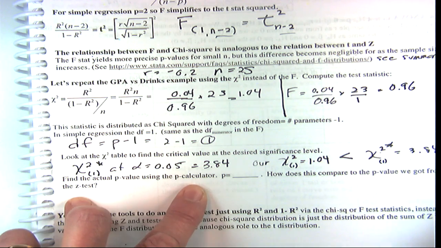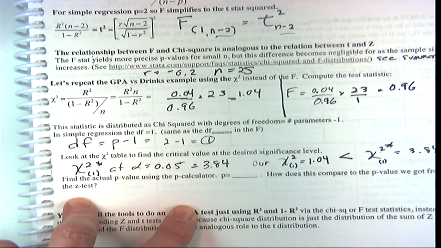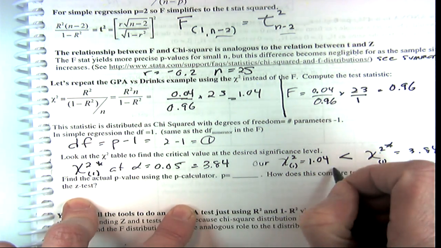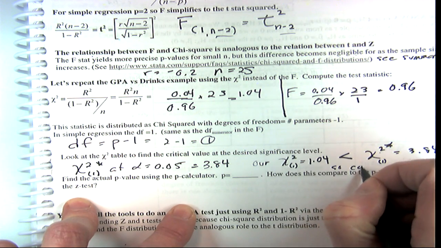So we cannot reject the null. Our p-value is greater than 5%, so we cannot reject the null. It's the same thing.